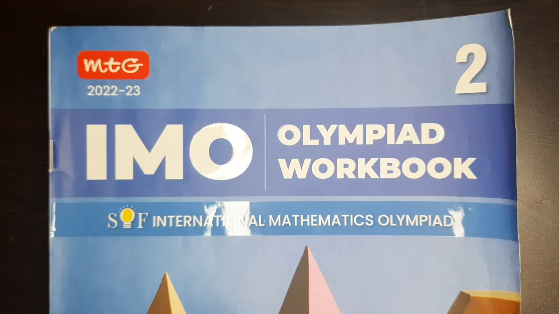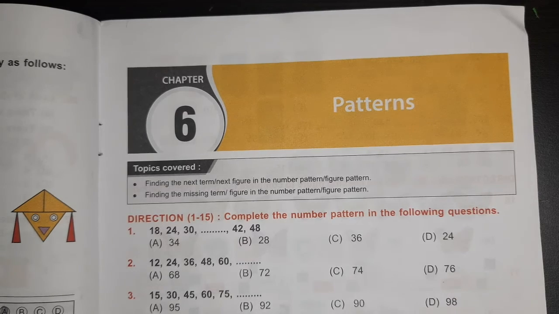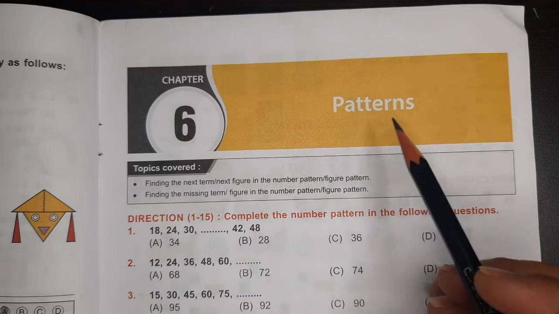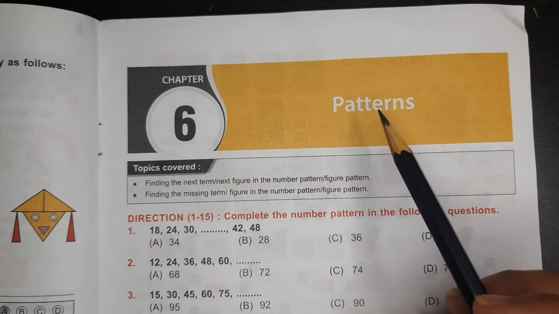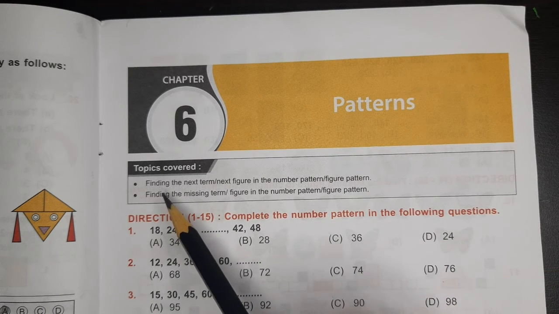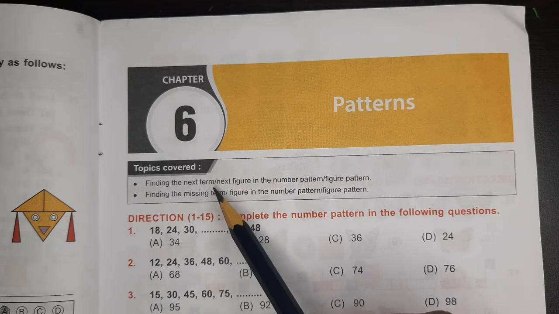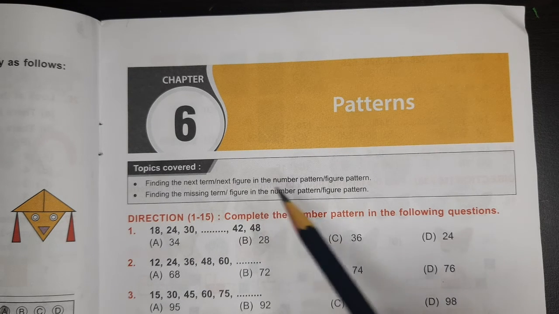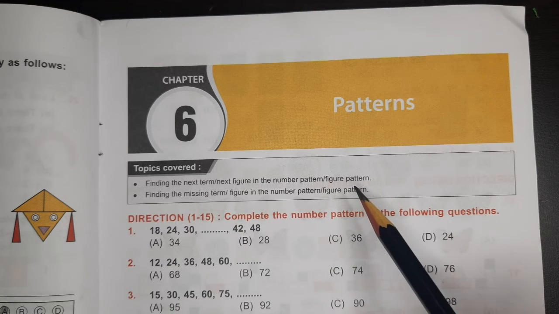Today we will be discussing IMO International Mathematics Olympiad Class 2, Chapter 6 Patterns. Various topics which will be covered in this particular chapter are finding the next term or the next figure in the number pattern or figure pattern.